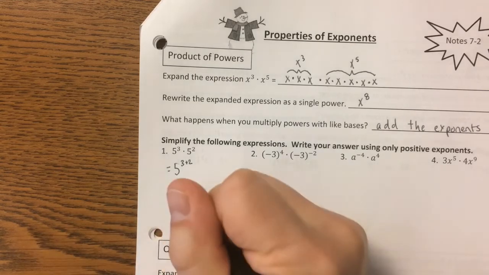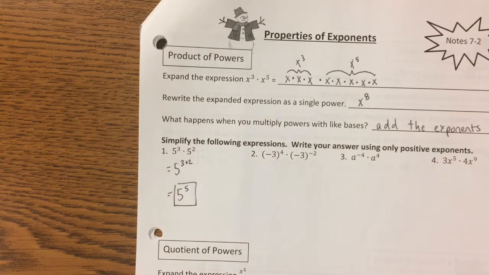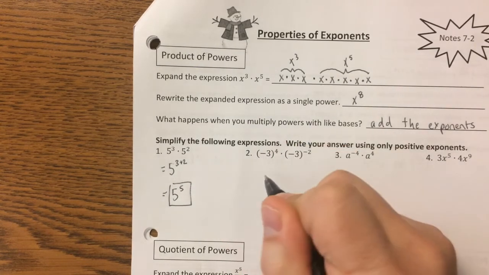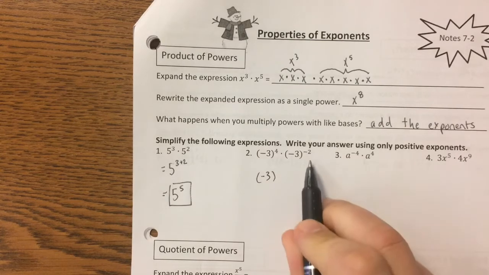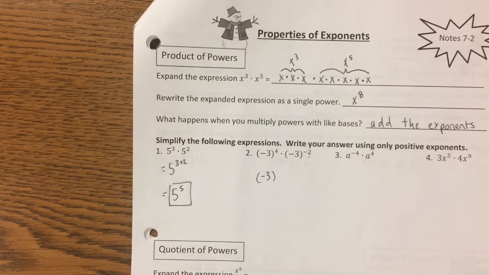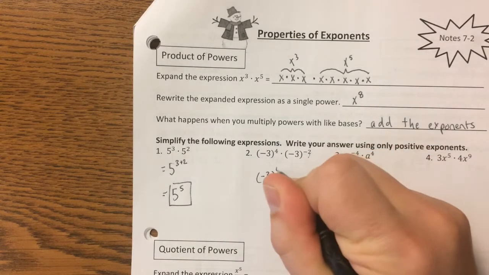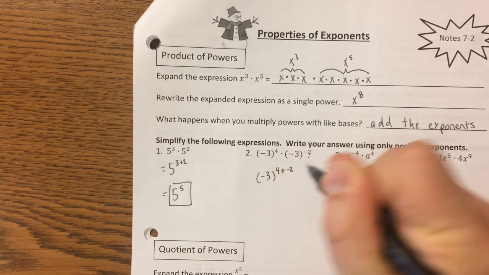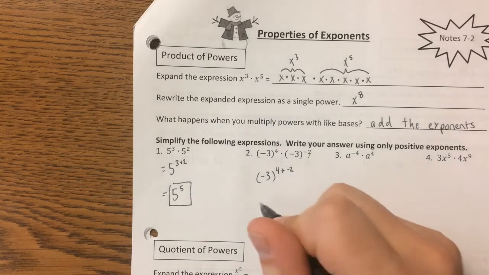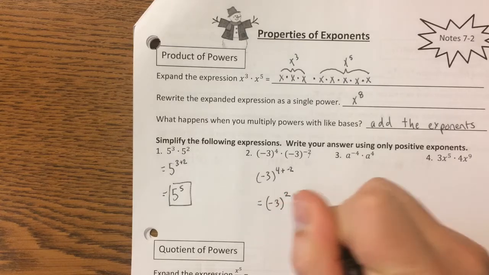That's something you could put in the calculator because there's no variables, but I'm going to stick with that for now just so you can see how it would play out if you did have variables. Number 2, we've got 4 negative 3's being multiplied times negative 2 3's being multiplied, so that's kind of weird. But we could still follow the same property. What's 4 plus negative 2? 2. It's the same thing as 4 minus 2. So my answer should be negative 3 squared.